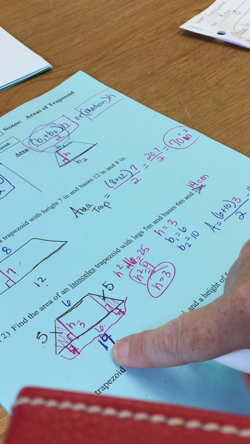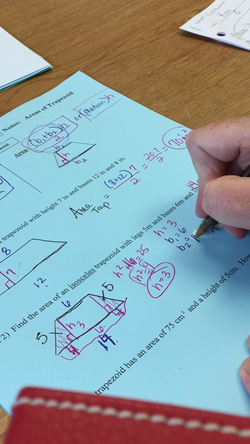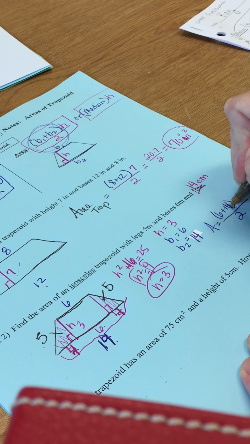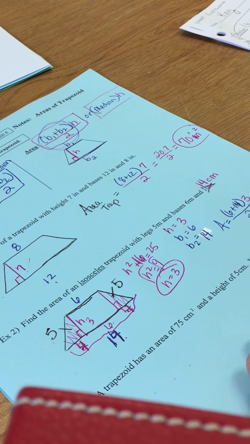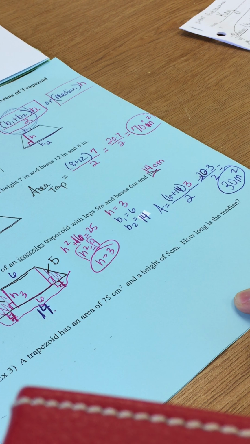I, of course, changed the base here, but I didn't change it here. So if you're not confused, you will be. So it's 6 plus 14 is 20 times 3 over 2. 60 over 2 is 30 meters squared. How'd I do? Good. All right.